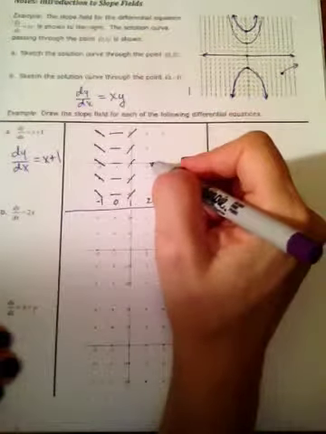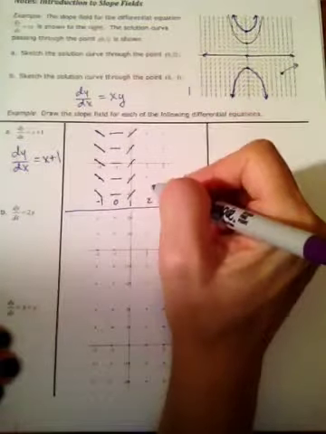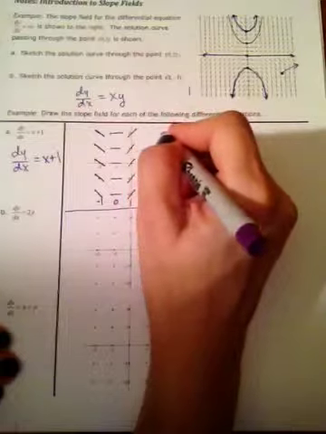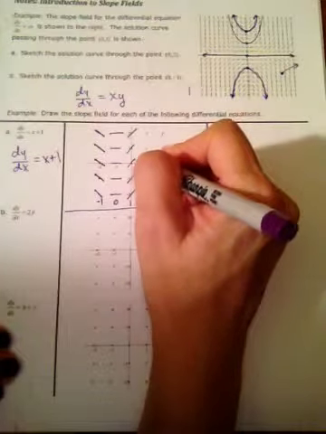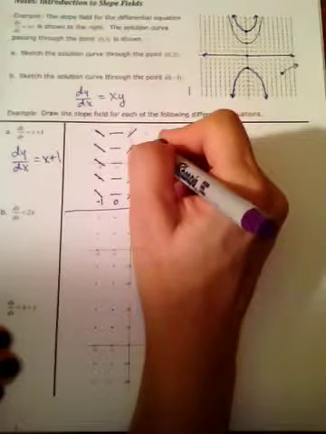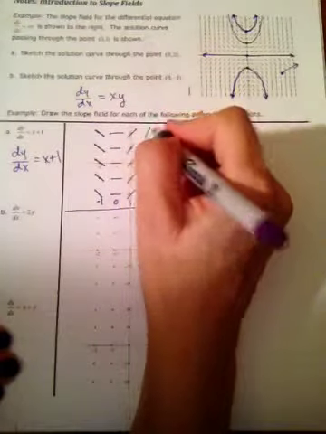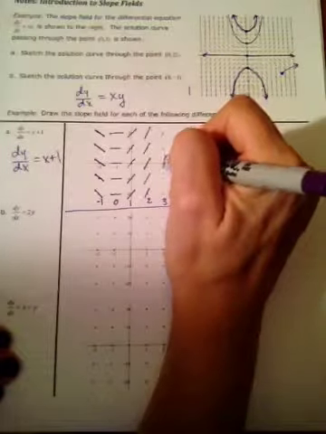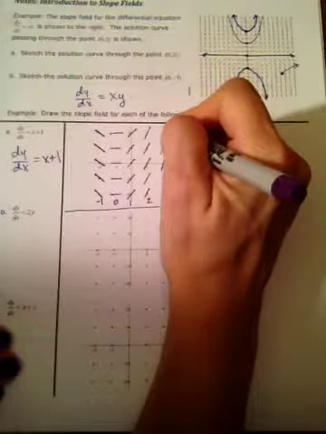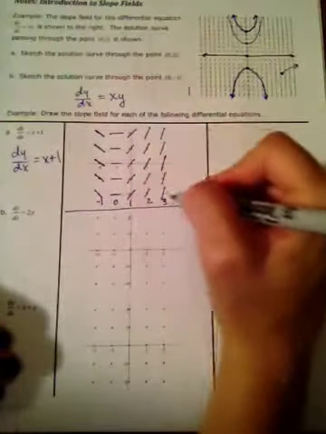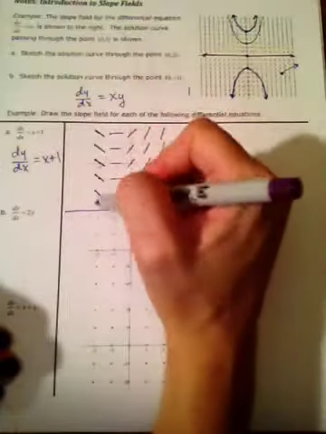An x value of 1 gives us a slope of 2, so that would be like I'm going up 2 to the right 1. So it's going to be a little bit steeper. For the slope of 3, it's even steeper. So I'm just going to try to draw something steeper and try to keep it parallel. So that's one way: just keep track of your x values down here, and the y values did not matter.